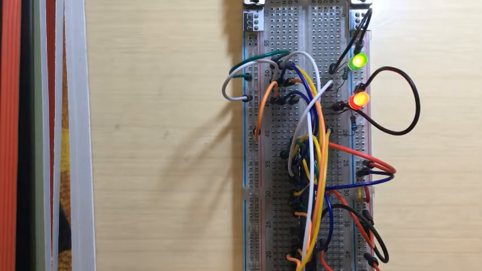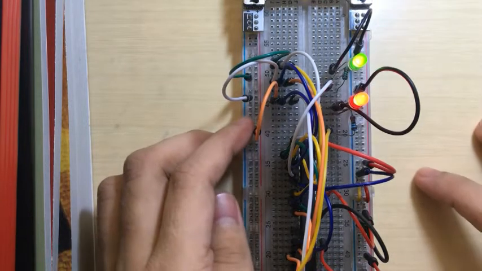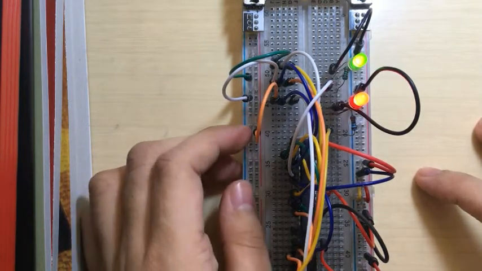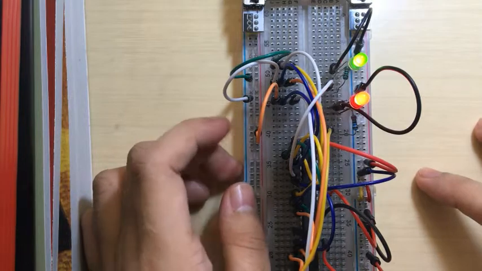When Z is connected to 5 volts, both of the LEDs turn on, it means that the difference and the borrow are in the state of 1.